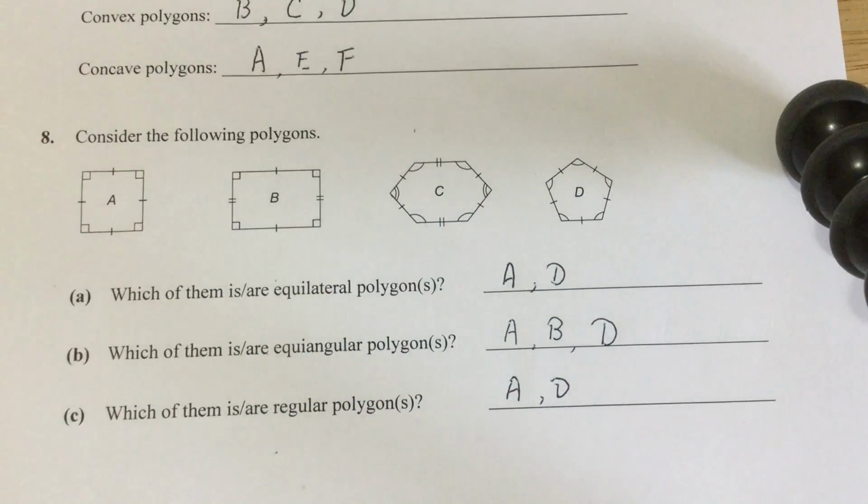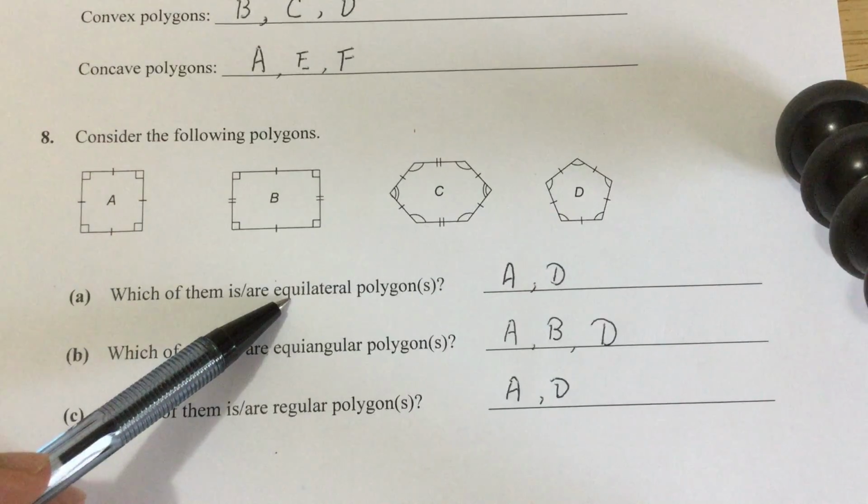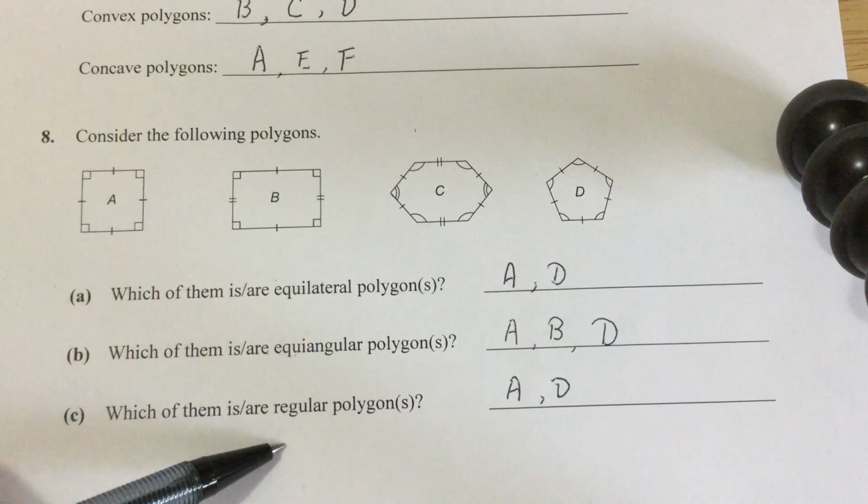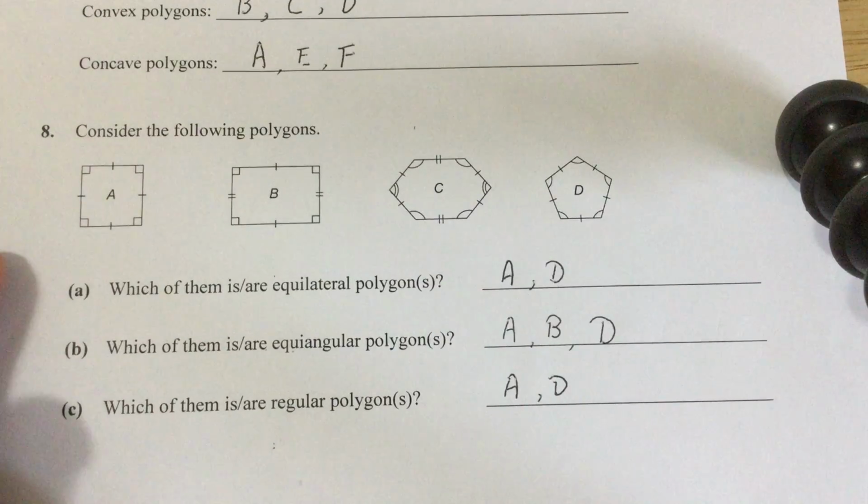So we have solved all these problems. Equilateral 等邊, equiangular 等角, and regular 正. So make sure that you know all these questions.